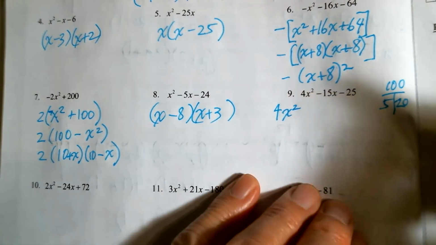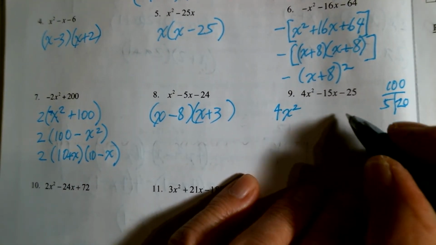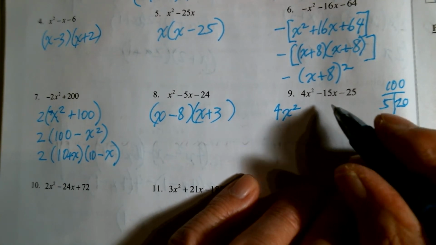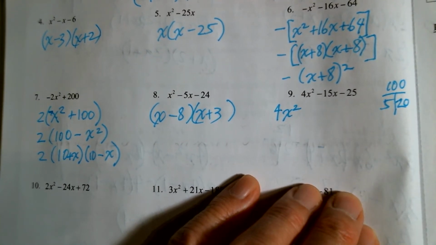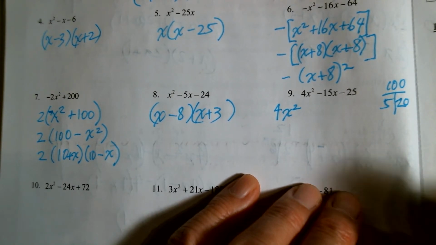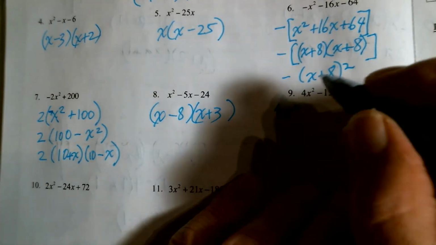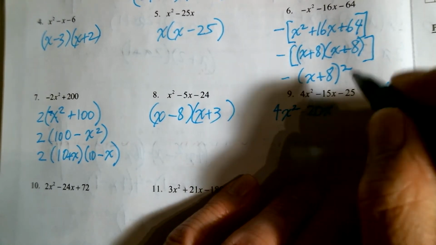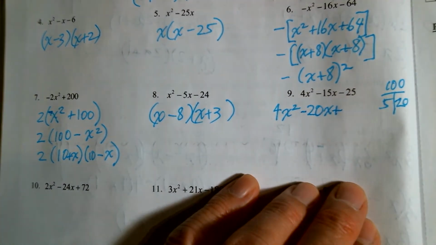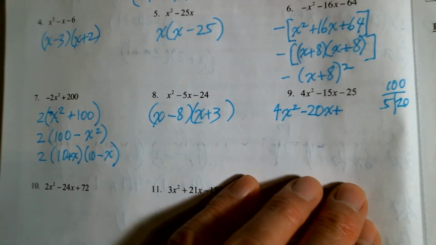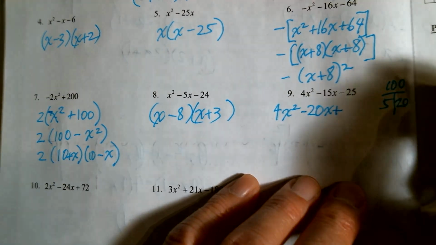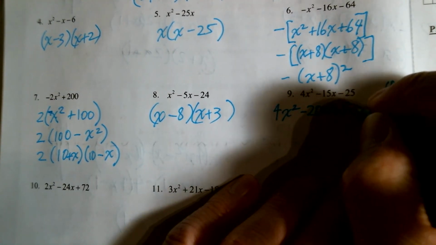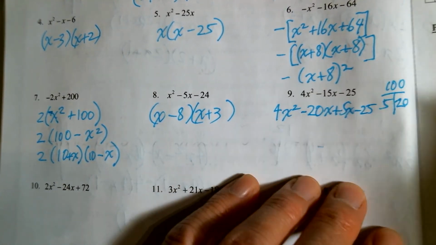Bring the 4x squared down. Negative 15x. I'm going to break that up into negative 20x plus 5x minus 25.